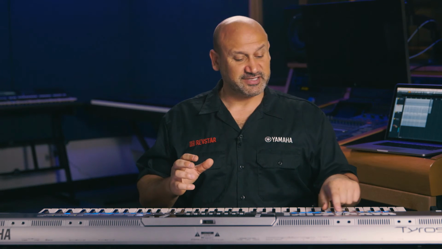This wraps up the style control section. I explained to you what each of those buttons do in relationship to the style itself.